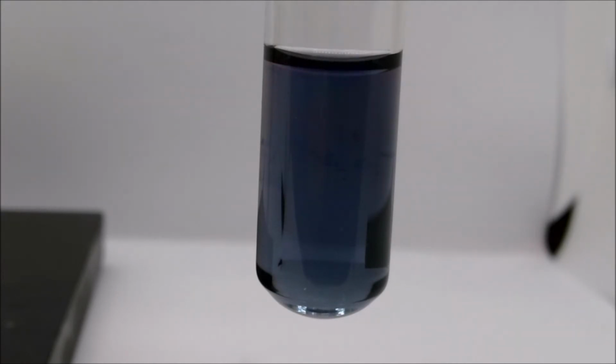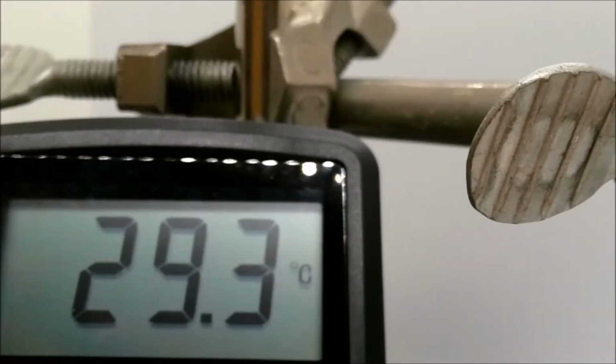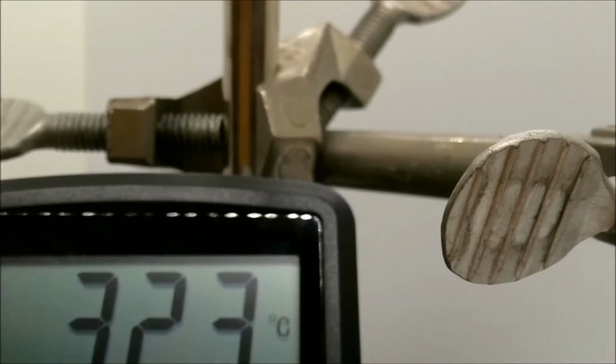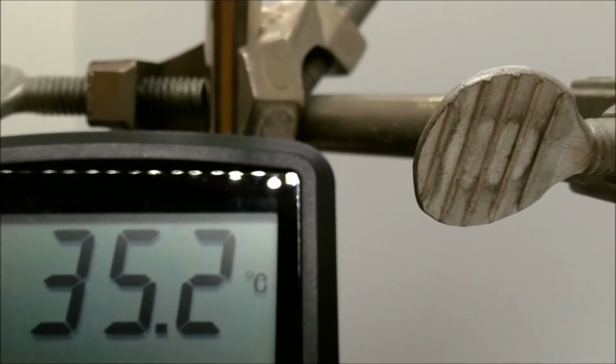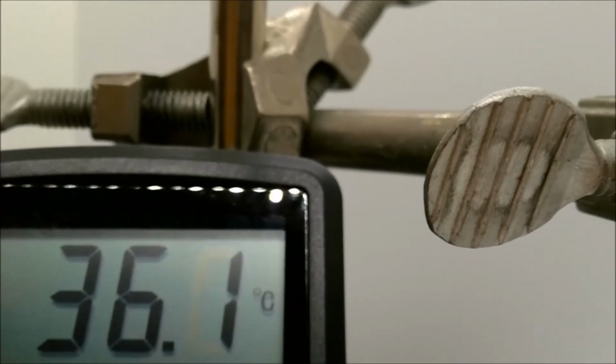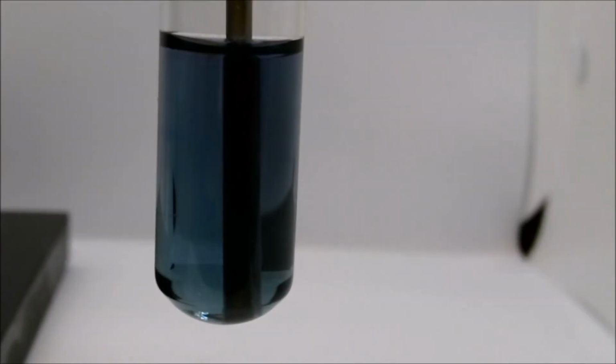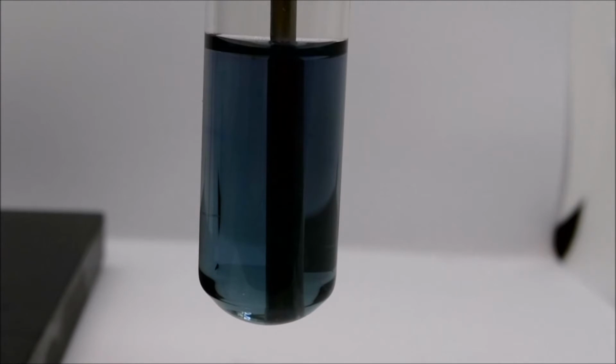Now, as more evidence that a reaction has occurred, if we check the temperature again, we find that the temperature is significantly increasing. Another sign that a reaction has occurred in this mixture. So once again, that is reaction A, hydrochloric acid, and sodium hydroxide.